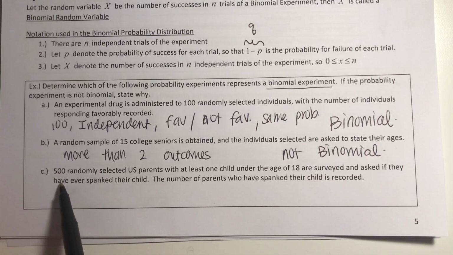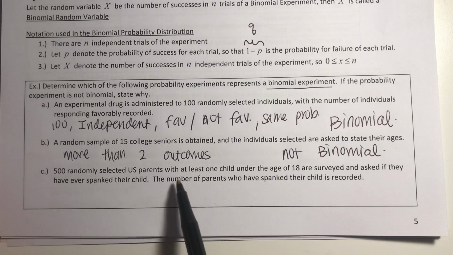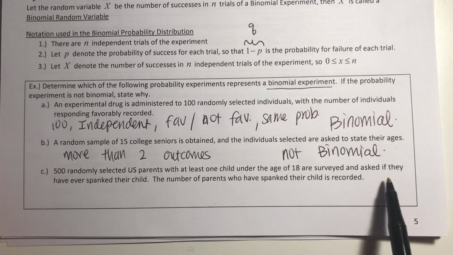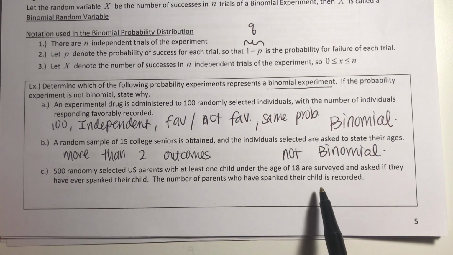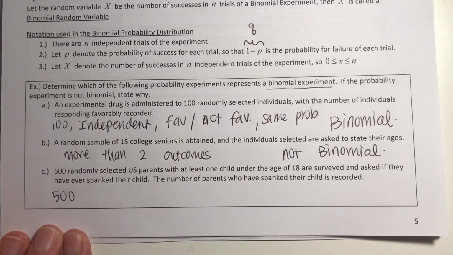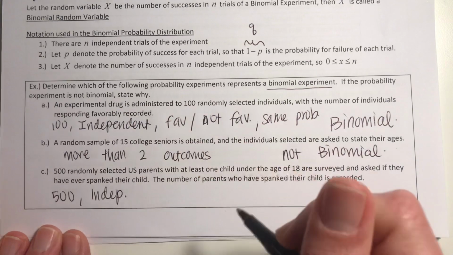The third one says 500 randomly selected U.S. parents with at least one child under the age of 18 are surveyed and asked if they have ever spanked their child. The number of parents who have spanked their child is recorded. So again, we have 500 people, trials, and these are independent because we are dealing with people again.